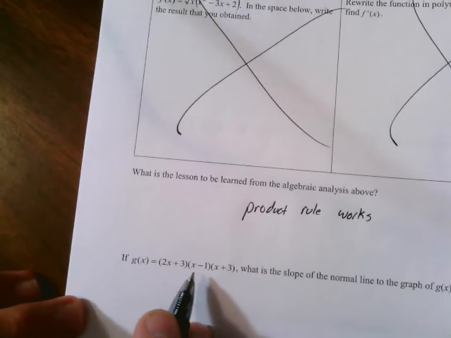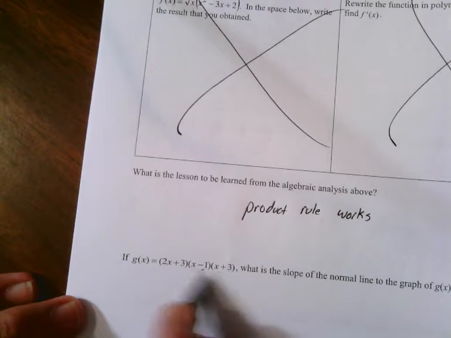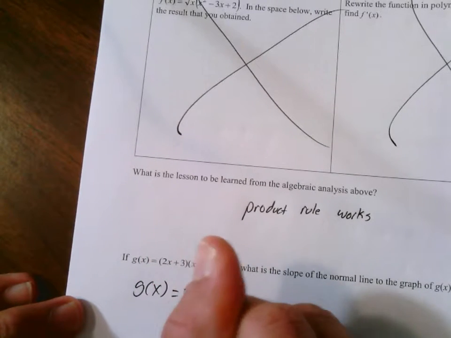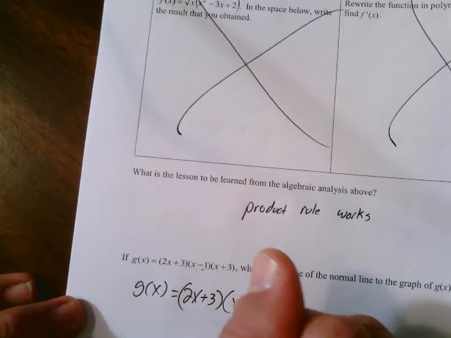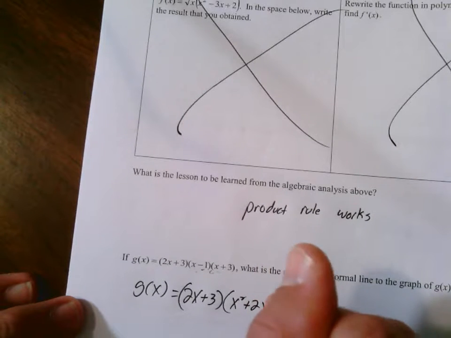Alright, here's what I'm going to do with this one. I'm not going to do the product rule twice. I'm going to multiply these two to save myself some time. X squared minus x plus 3 is plus 2x minus 3.